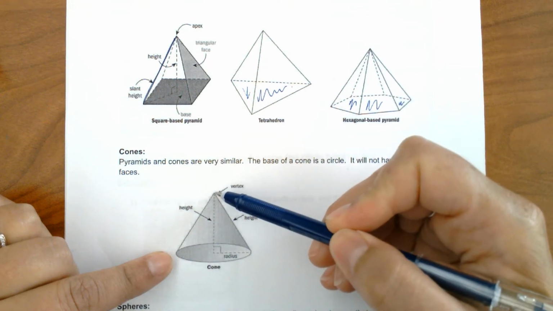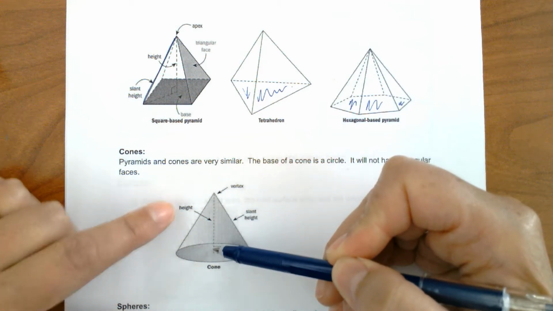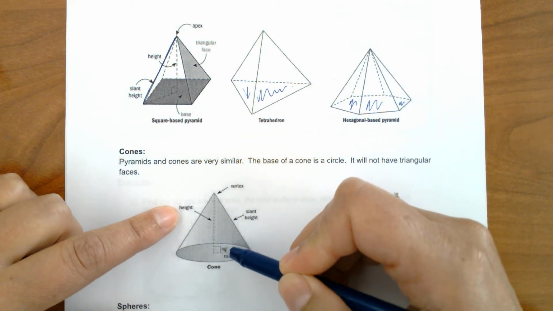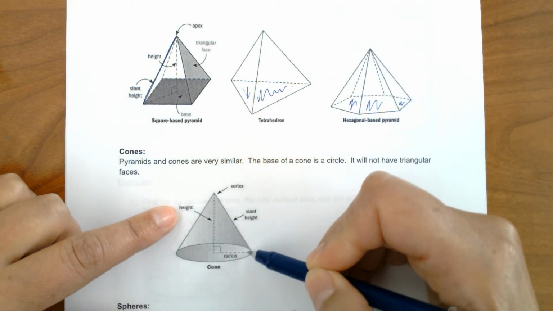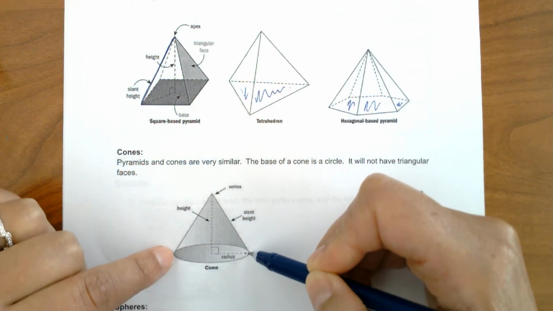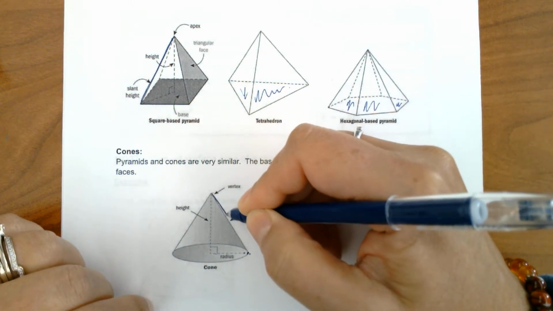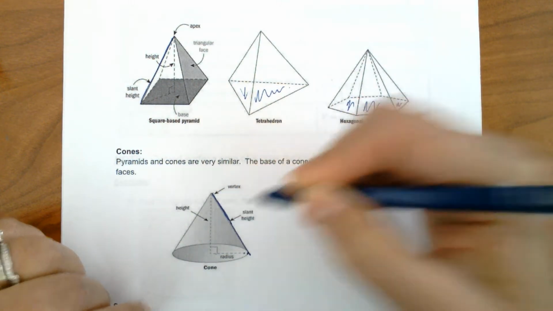The vertex point is directly above the base, which represents the height, which also meets at a 90-degree angle to that circular base. Here's the radius. The radius is halfway through our cone, so that's the radius measurement. And we also have a slant height, the height of the slant.